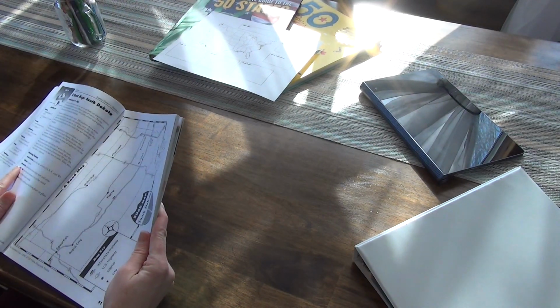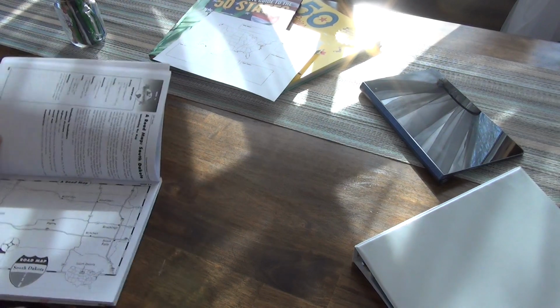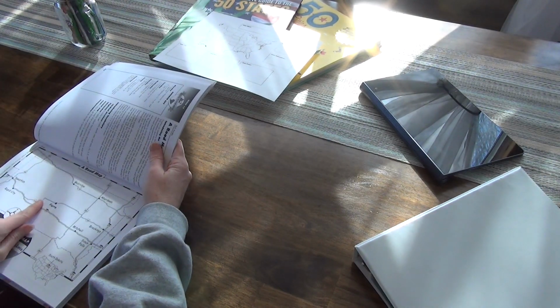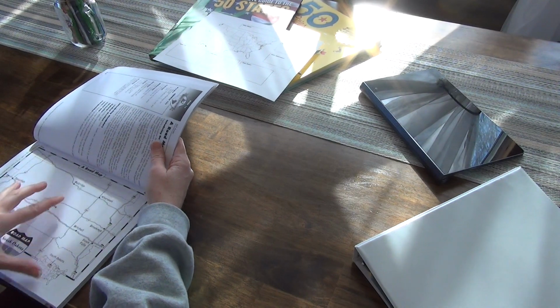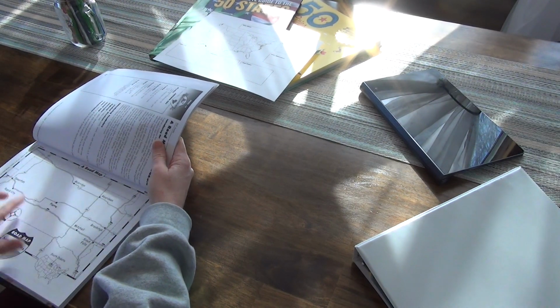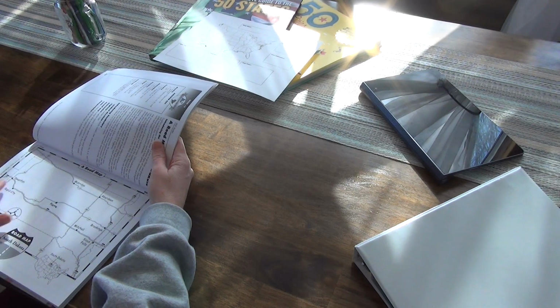Here we have some vocabulary words. The highway is a main road. Okay, so we can see that there's a few main roads on here. Now there's a lot more roads in South Dakota than we see right here, right? But these are the main roads that we see.